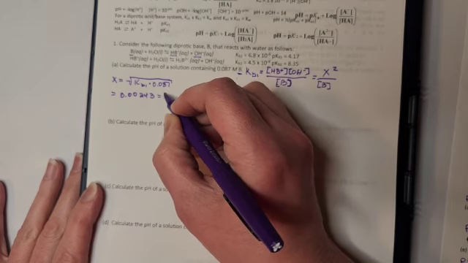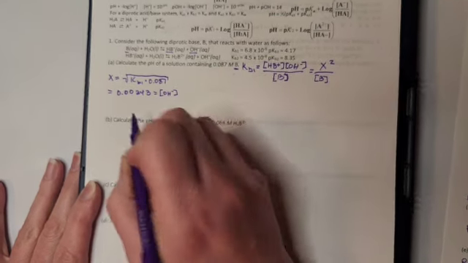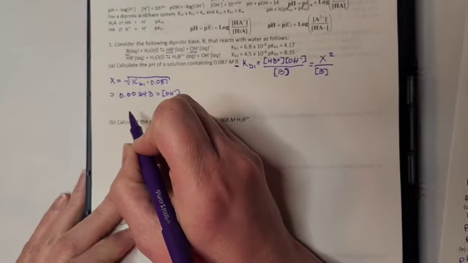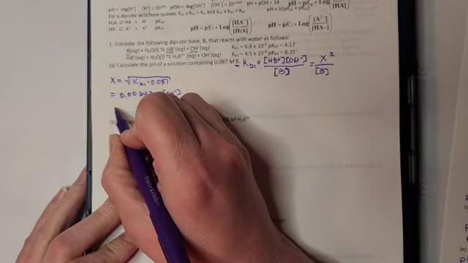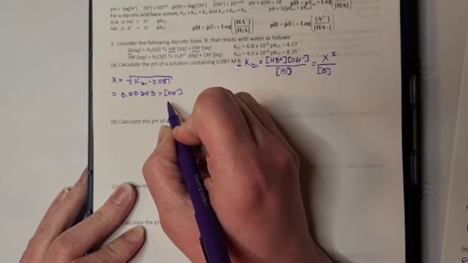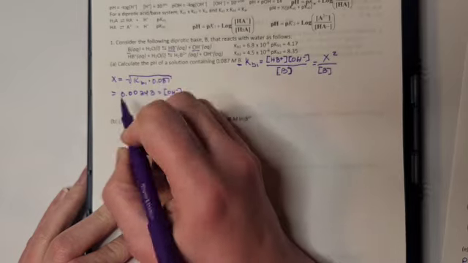Remember, this is also equal to the concentration of our hydroxide ion. It's fairly simple to go from here to pH, because the negative log of our hydroxide ion concentration is our pOH.